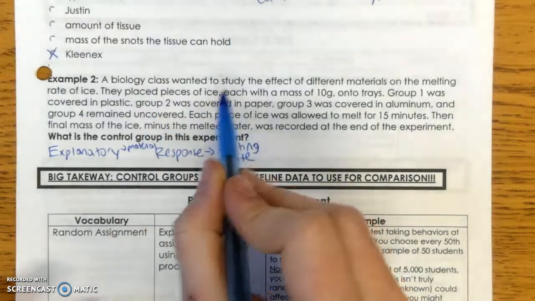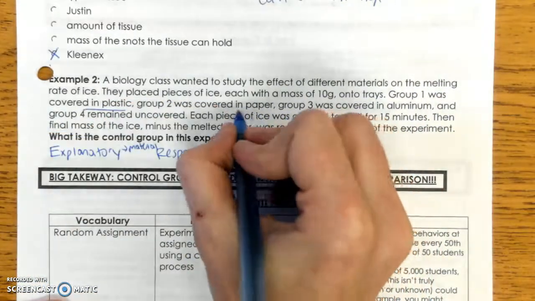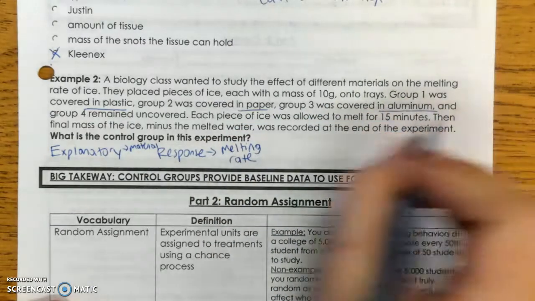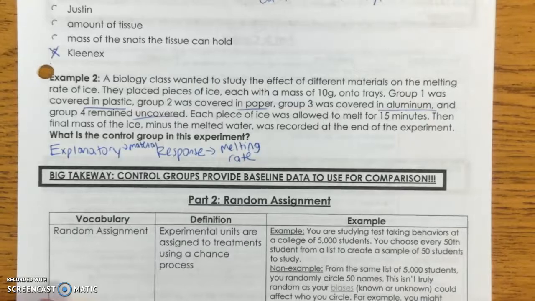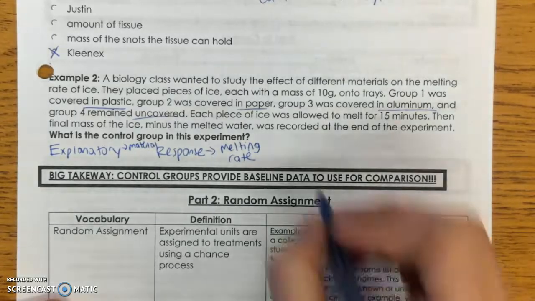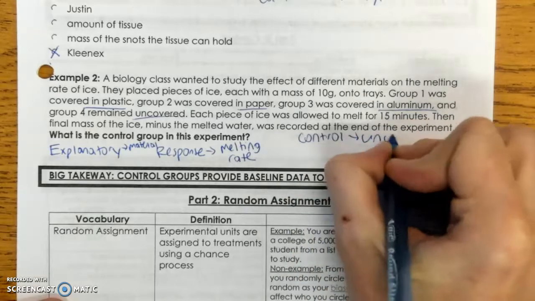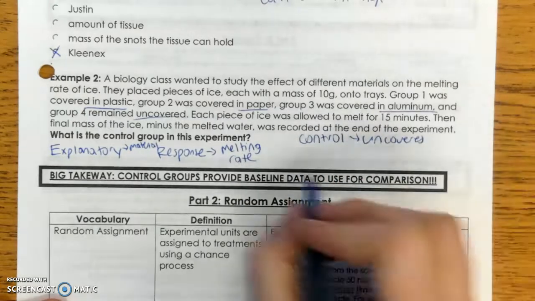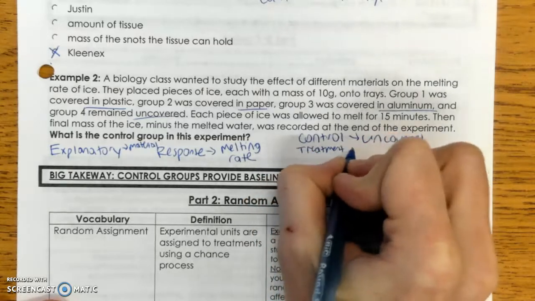All right, they placed pieces of ice onto trays. Group 1 was covered in plastic, Group 2 covered in paper, Group 3 covered in aluminum, and Group 4 remained uncovered. All right, so what is my control group here? Control is the uncovered. How many treatments do I have? I have 3 different treatments.